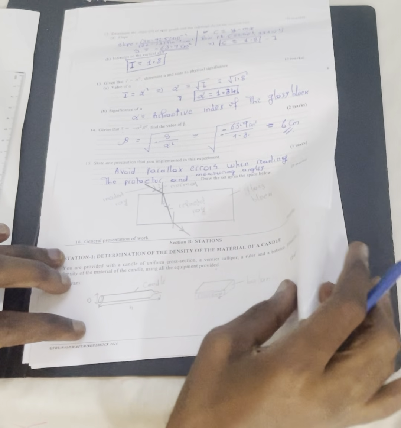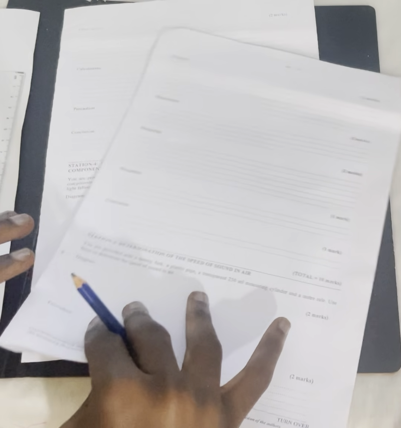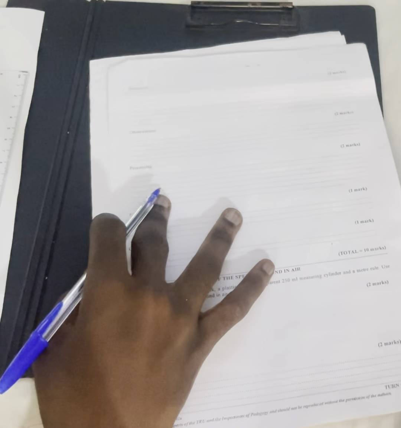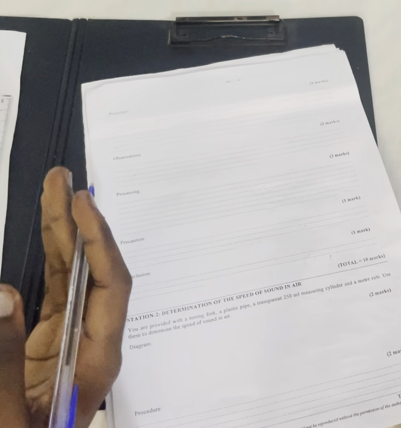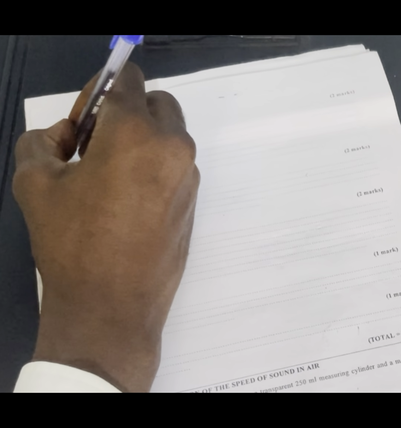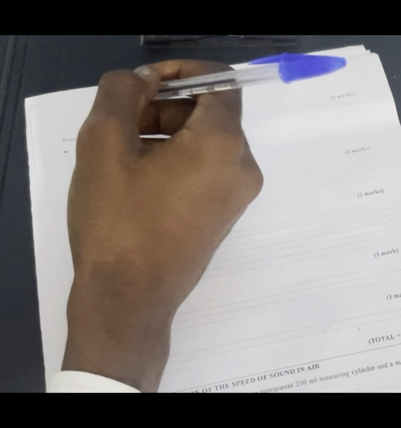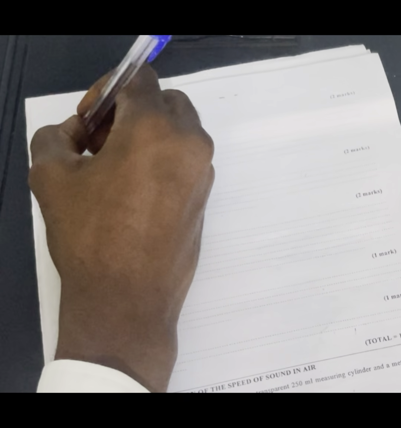Now we proceed with the procedure. For the procedure, what are you going to write? You are writing what you are doing at the level of the station.